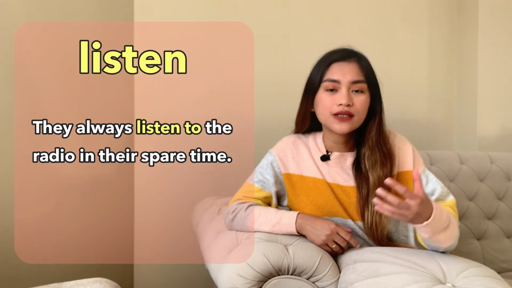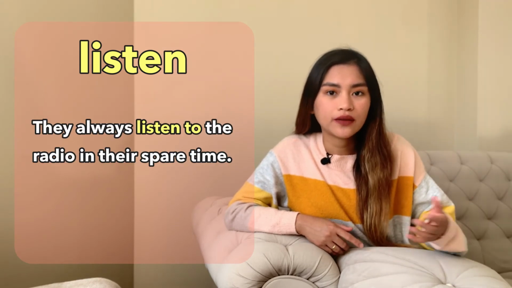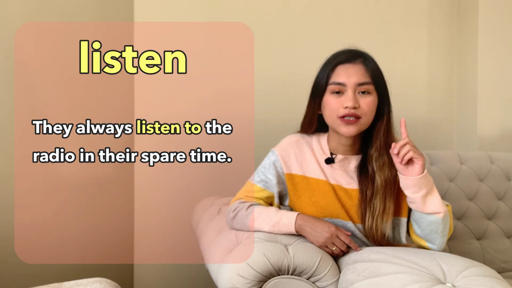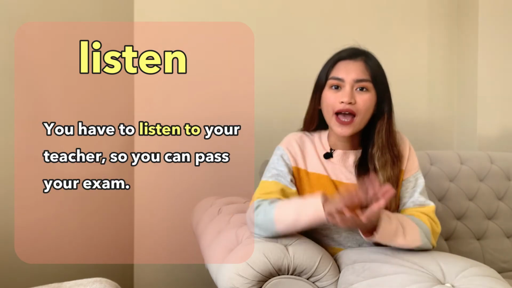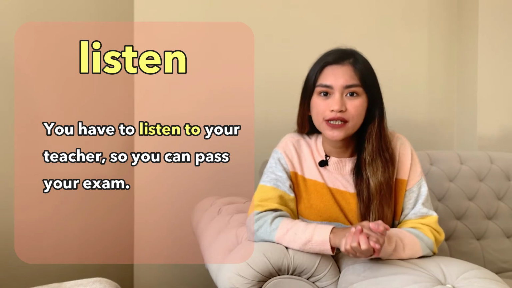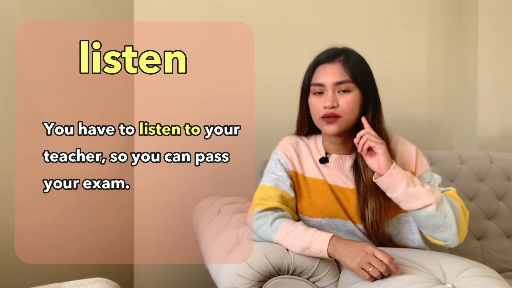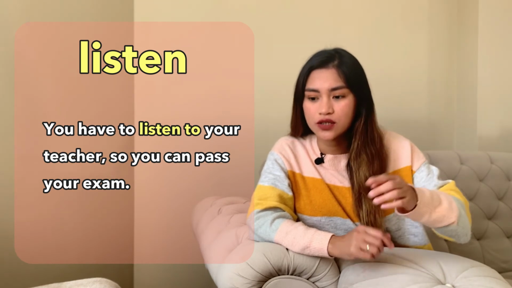Well, another example, they always listen to the radio in their spare time. So they listen, they pay attention, there is effort. You have to listen to your teacher so you can pass your exam. So you listen and there is effort. You listen to your teacher. So that's the difference between hear and listen.